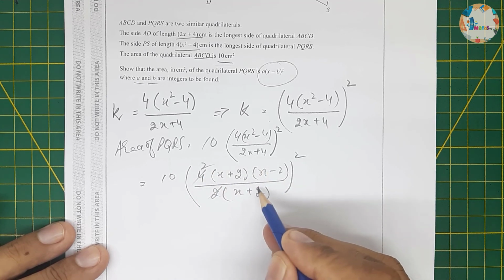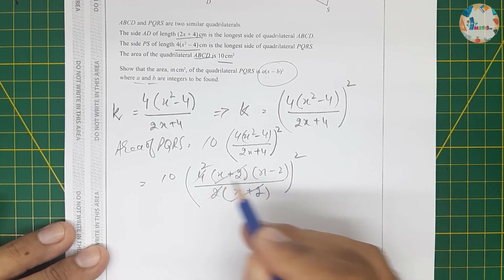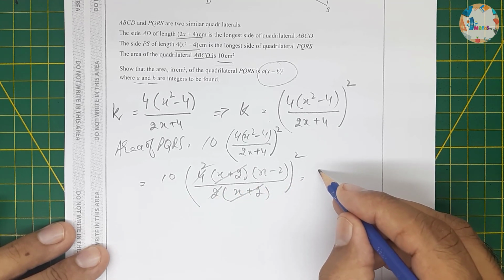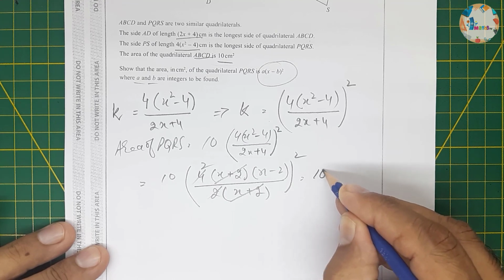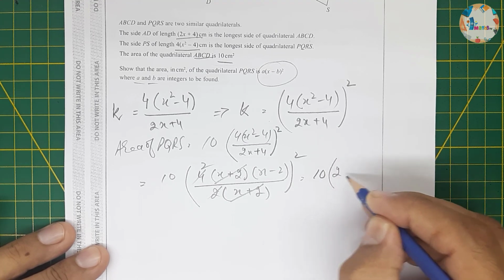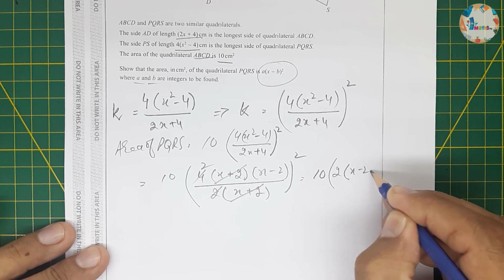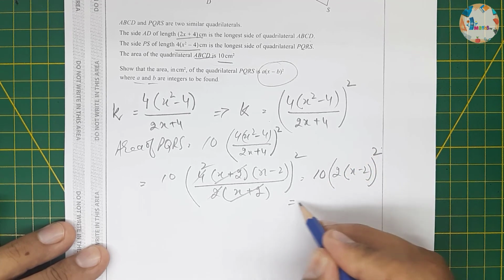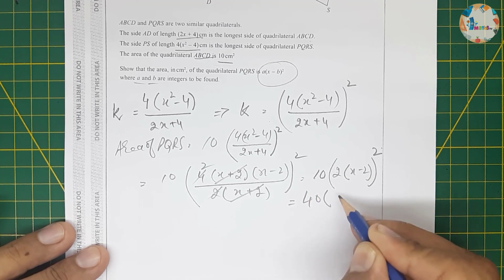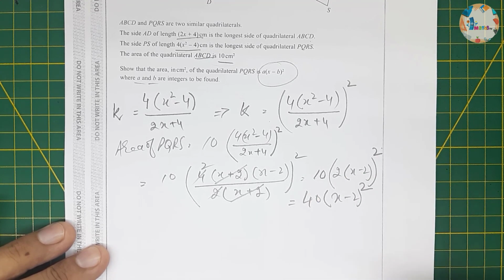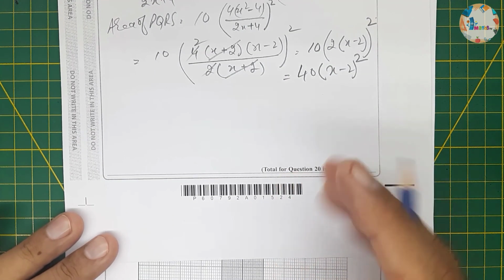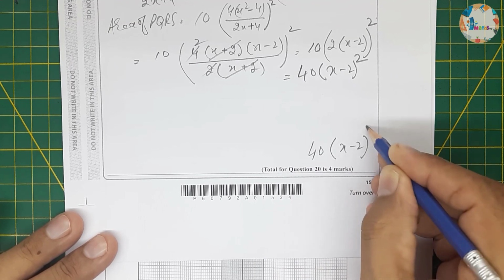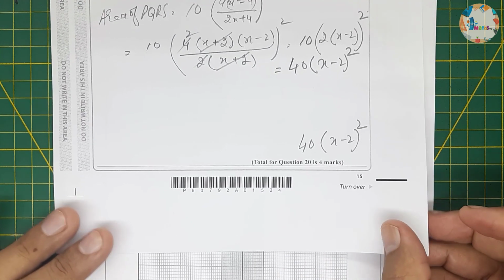2 2s are 4, and x plus 2 will be cancelled also, so the remaining part will be 10 into 2 into x minus 2 whole squared. So 2 squared will be 4, so 4 into 10 will be 40, so we can write 40 into x minus 2 squared. So our final answer will be over here, 40 into x minus 2 whole squared. Hopefully you understood this question.